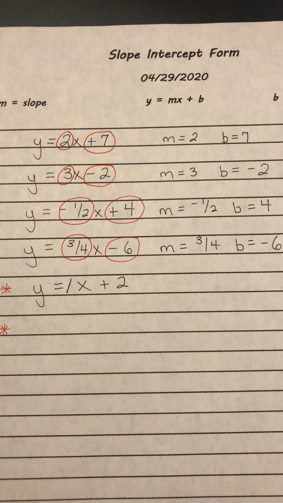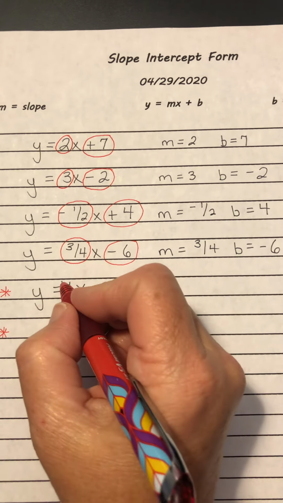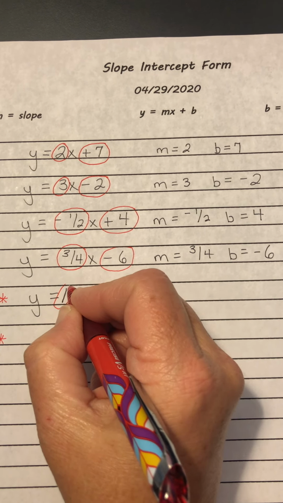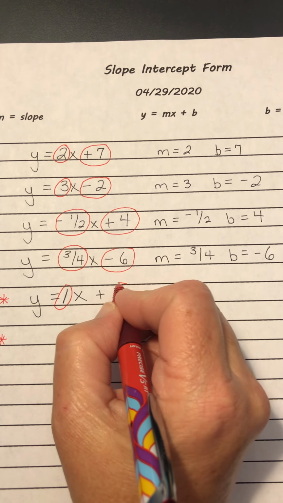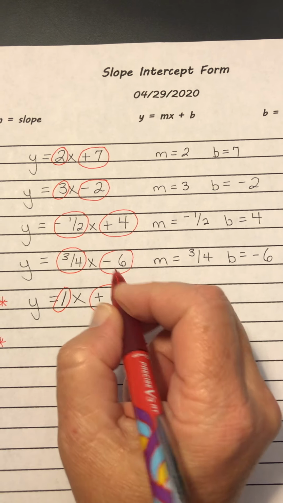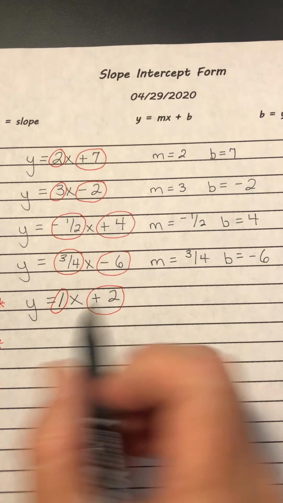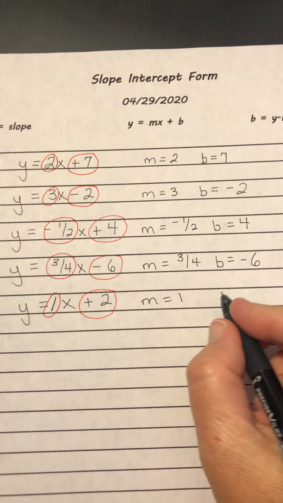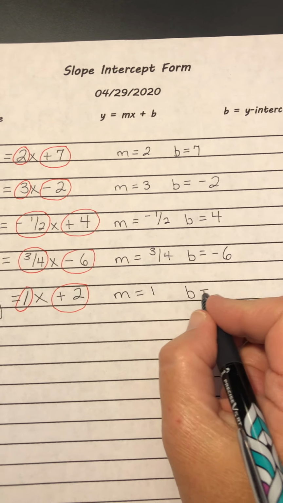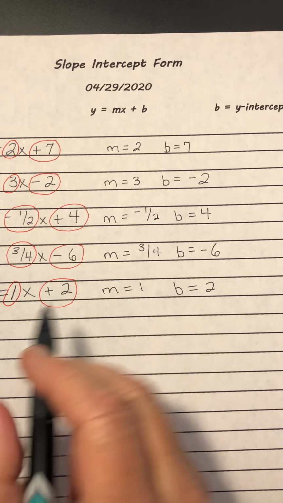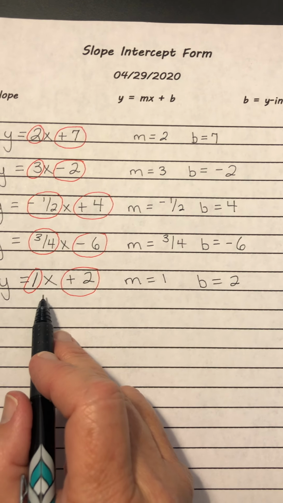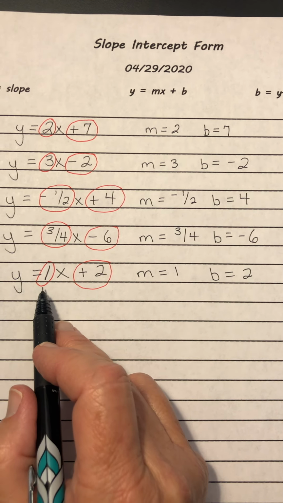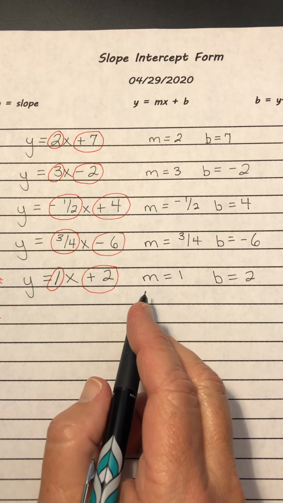So if there's nothing in front of the x, it's a 1. So the slope is 1. And the y-intercept is still a positive 2. So again, slope is 1. Y-intercept is 2. Again, this was a special circumstance because it just had x plus 2. We put a 1 there to know that our slope is 1.